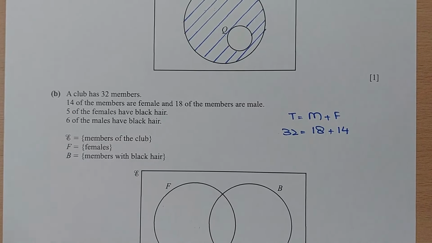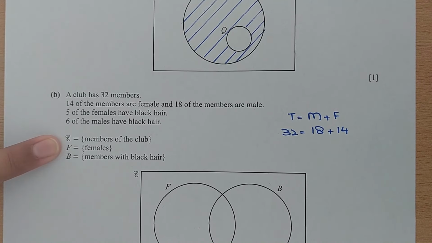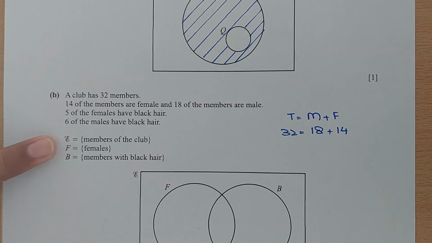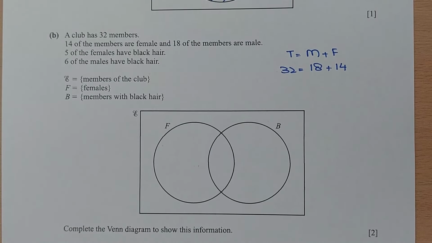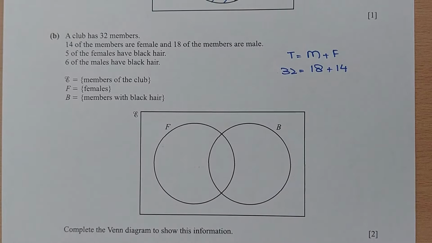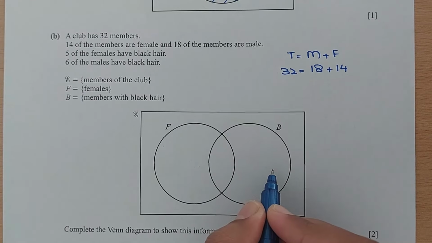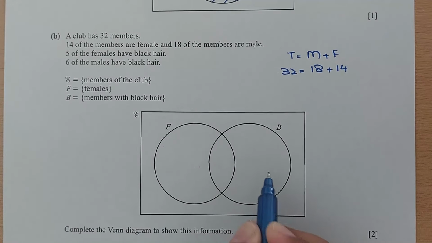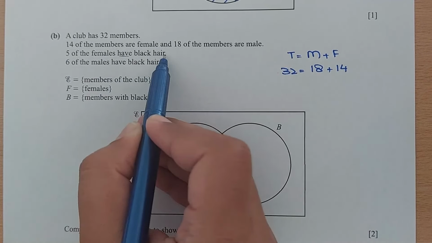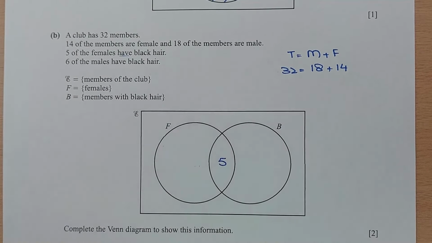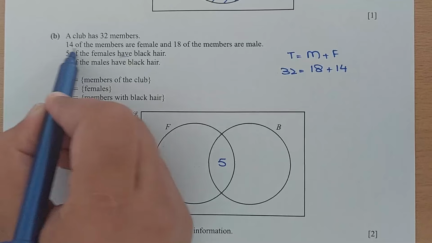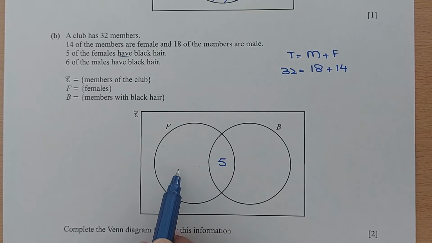Right. So this is basically the members of the club. F is for female and B is the members with the black hairs. Right. Now complete the Venn diagram to show this information. So first, F is for female and B is members with the black hair. So females with the black hair. How many females are with the black hair? 5 of the females have black hairs. So we need to put 5 in the intersection. And the total females are 14. So 14 subtract 5. We will get the rest. So 9.